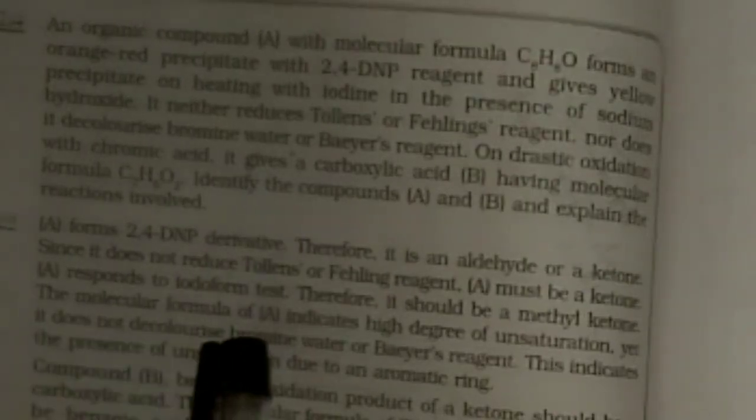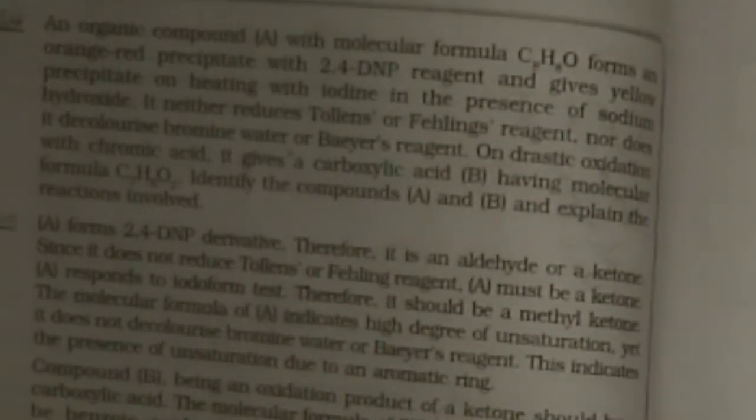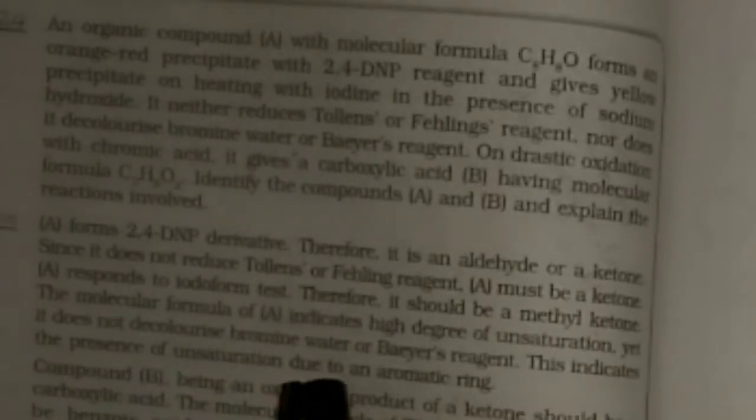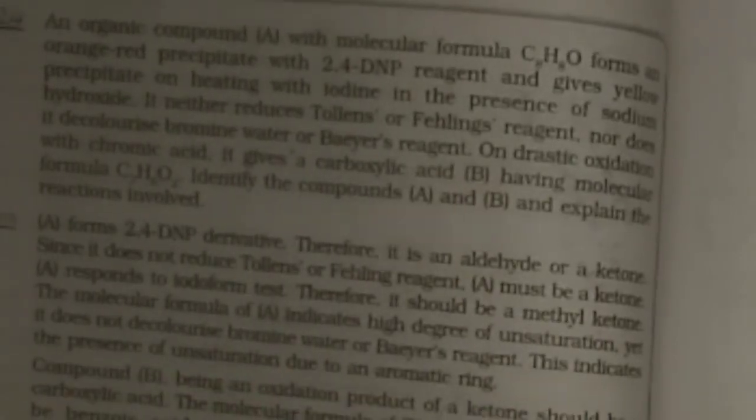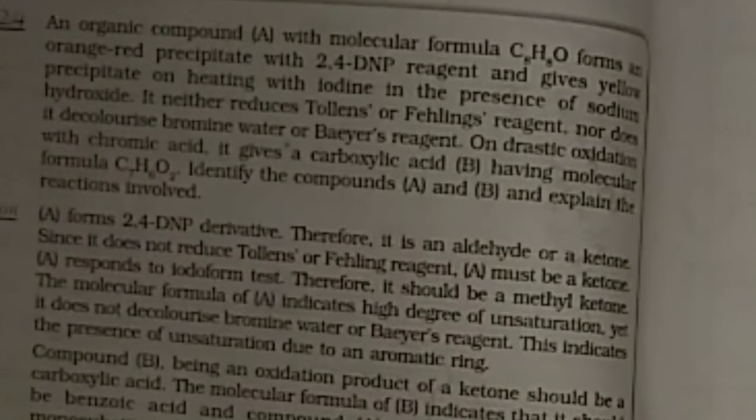Then the molecular formula of A indicates a high degree of unsaturation, yet it does not decolorize bromine water or Baeyer's reagent. The bromine water test and Baeyer's reagent test are used to identify unsaturation.